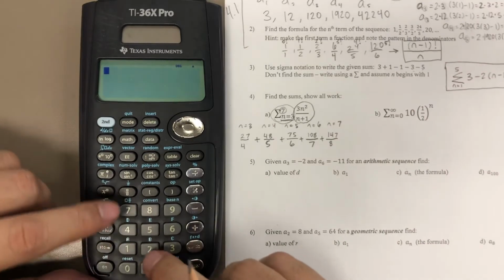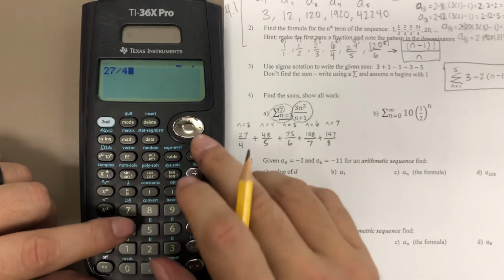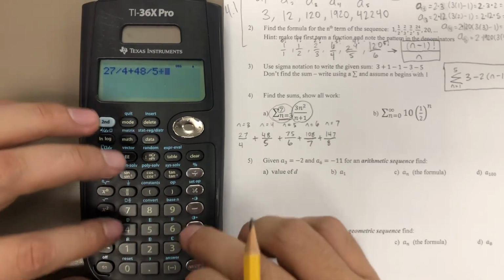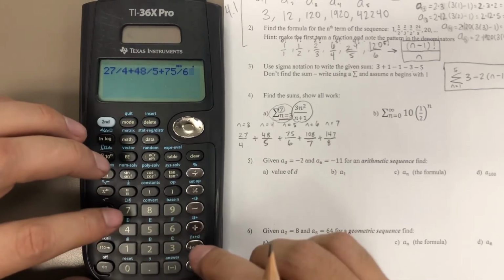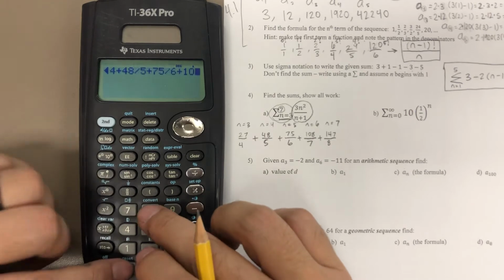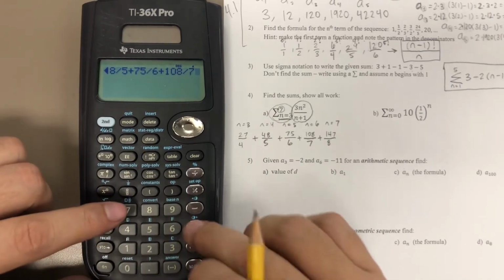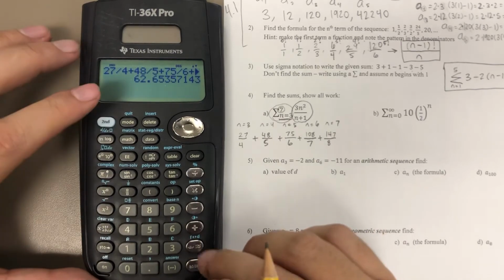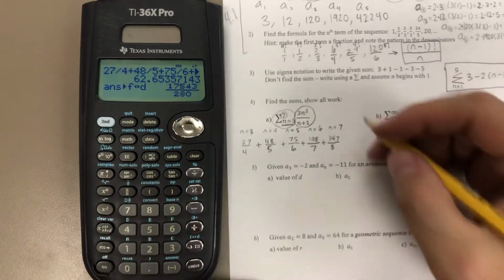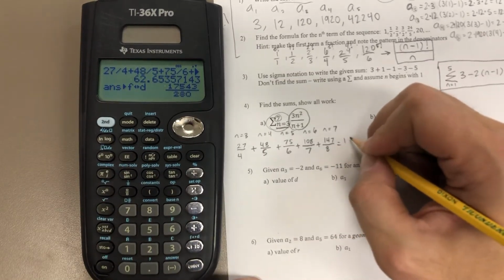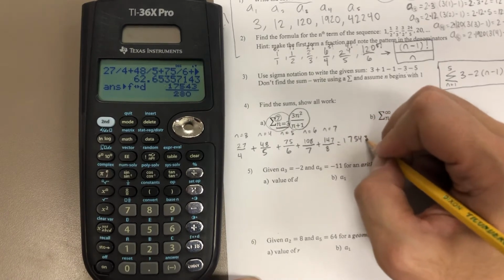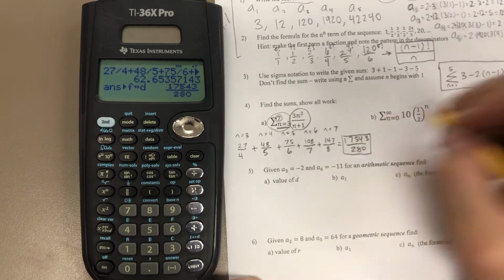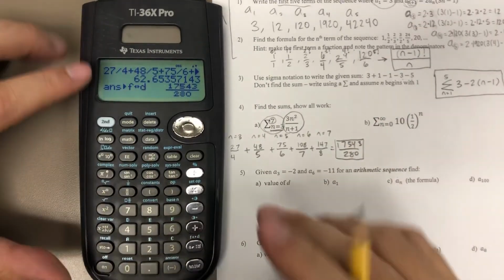So I'm going to add up these fractions one more time: 27 fourths, plus 48 fifths, plus 75 sixths, plus 108 over 7, plus 147 over 8. And then turn it to a fraction. There we go. That's better. So I get 17,543 over 280. That's what I was looking for. That's my summation right there. That's what all of them add up to.